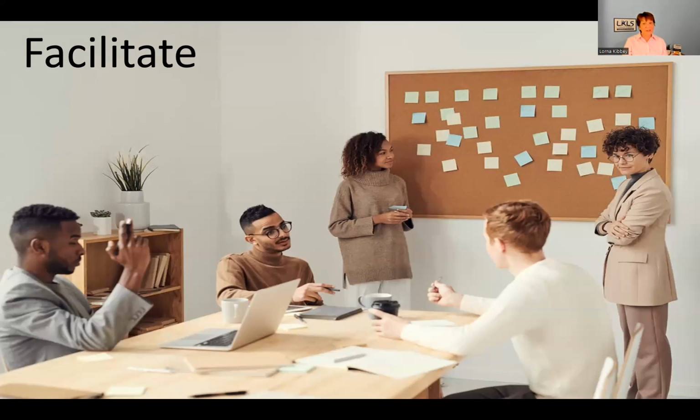It takes a little work, it does. I won't kid you about that. Sometimes you have to summarize points and just keep things moving. So facilitate the process, be a good facilitator.